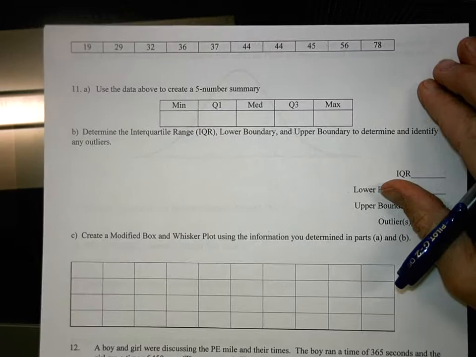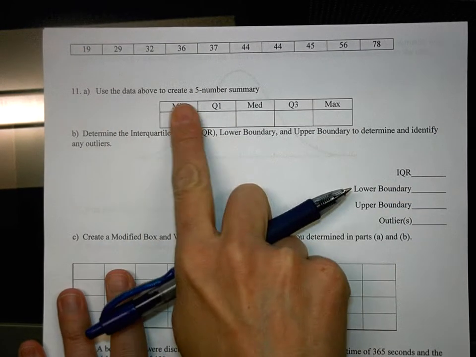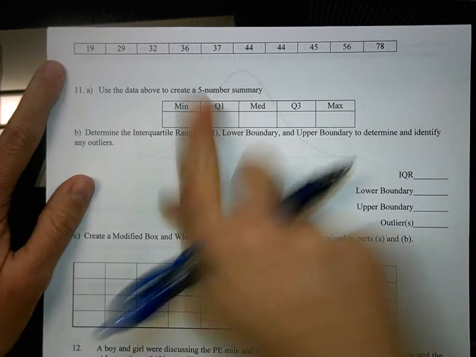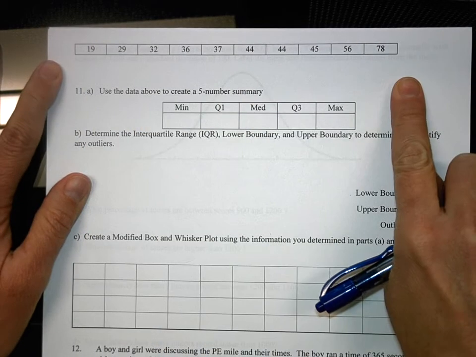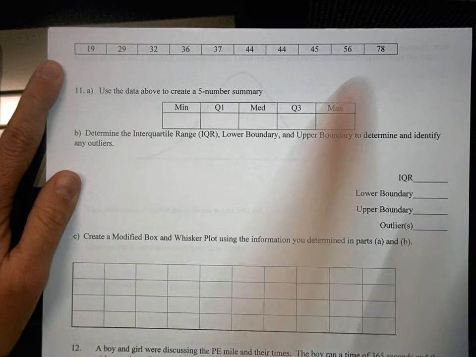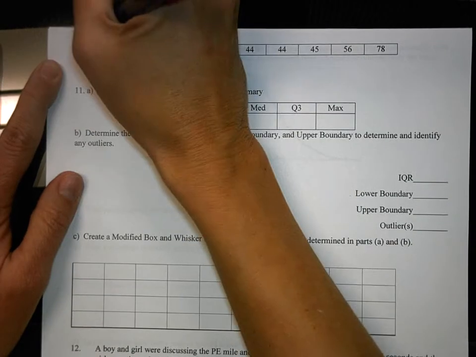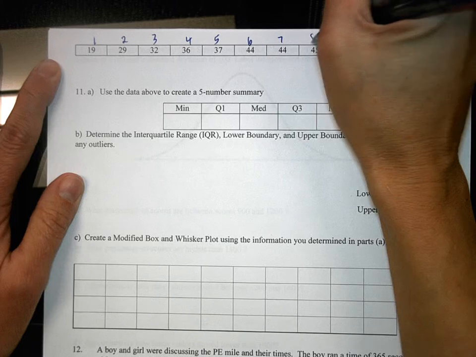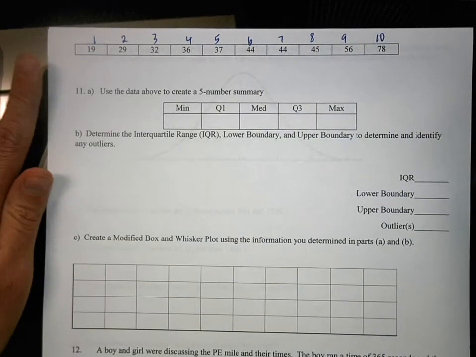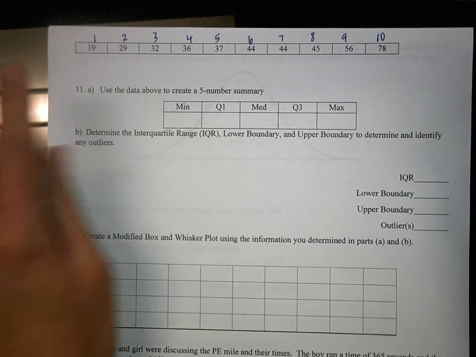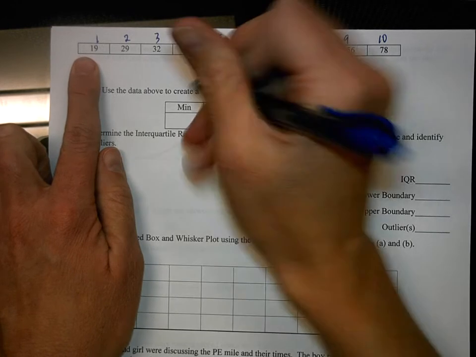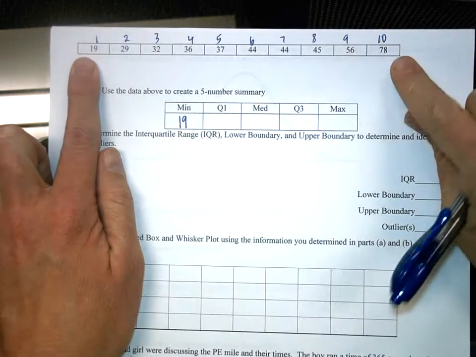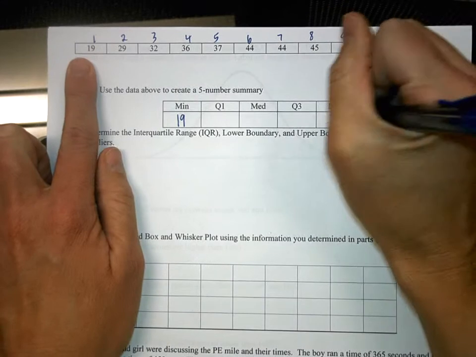Okay, moving on now to number 11. So for number 11, we have this data set. It says use the data above to create a 5-number summary. Okay, if you look here, everything is in order from least to greatest. So we're going to go ahead and number our data. So we have here 1, 2, 3, 4, 5, 6, 7, 8, 9, 10. So 10 pieces of data. Our minimum value is here, which is the least, which is 19. Our maximum value is up here, which is 78.